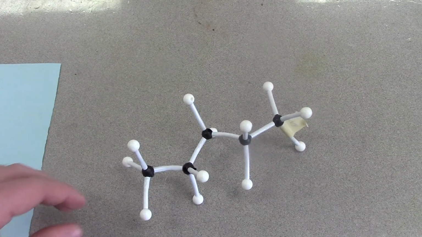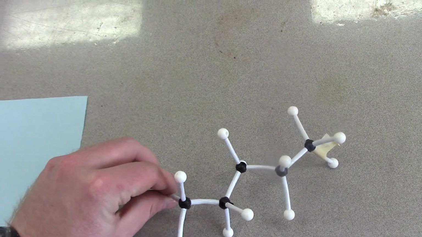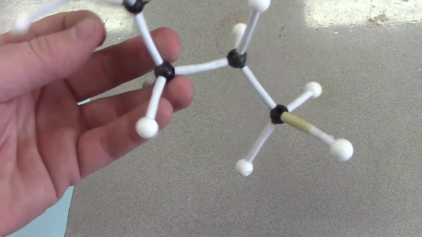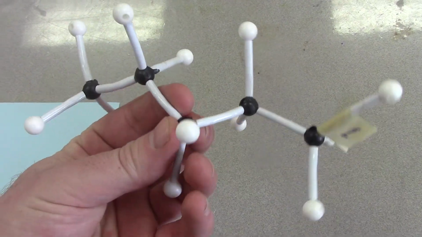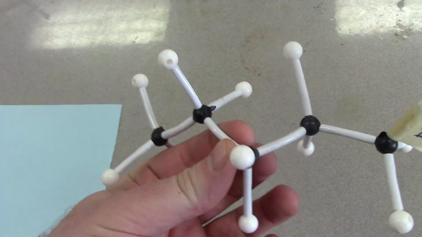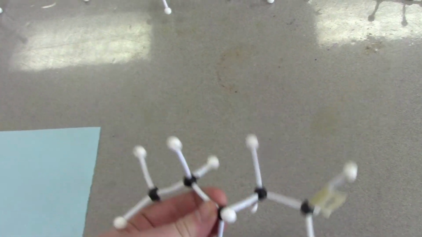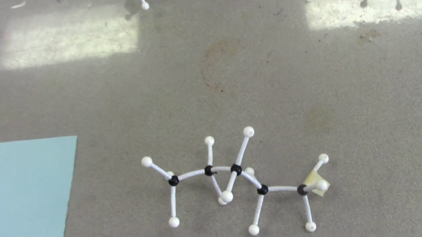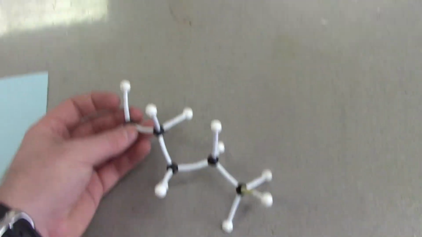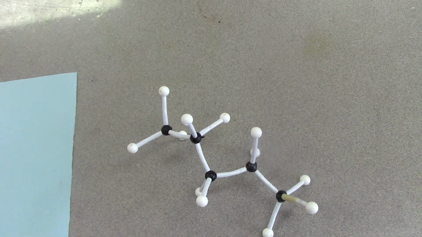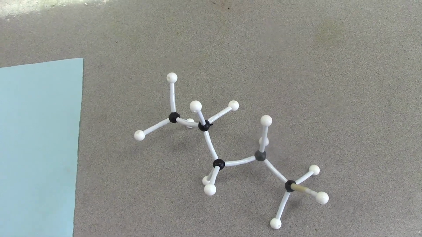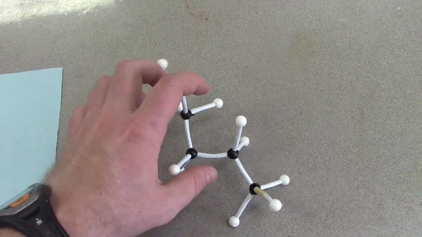I'm not going to say much about it, but you have time to decipher how many carbons and hydrogens there are, if there's double bonds or triple bonds or not. There's oxygen. And then name it. So that's 1.